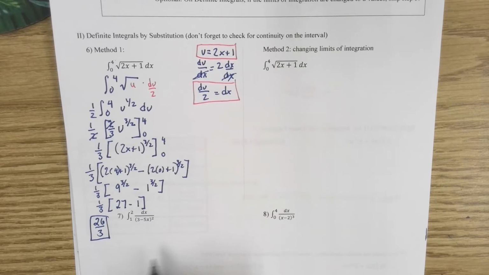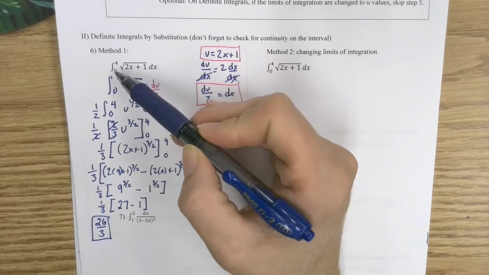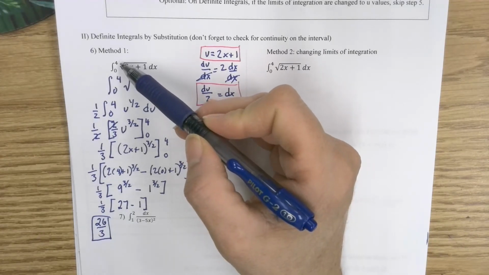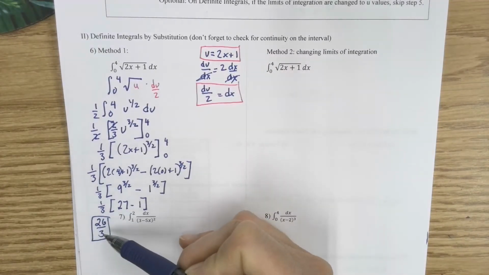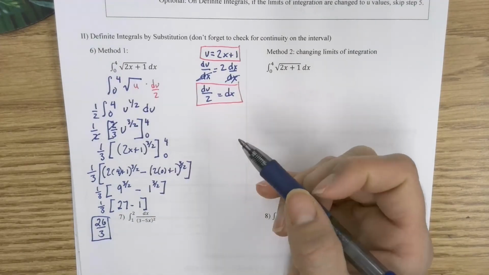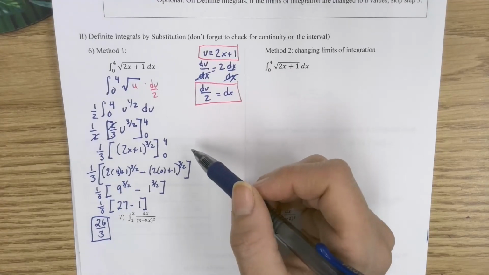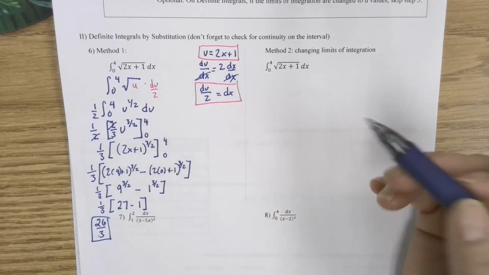So that would be my answer to the question of what is the area under this curve from 0 to 4? And that should be a numeric answer because we have defined limits of integration. So this is method 1, and it is very similar to what you learned with indefinite integrals. I'm going to show you an alternate method.